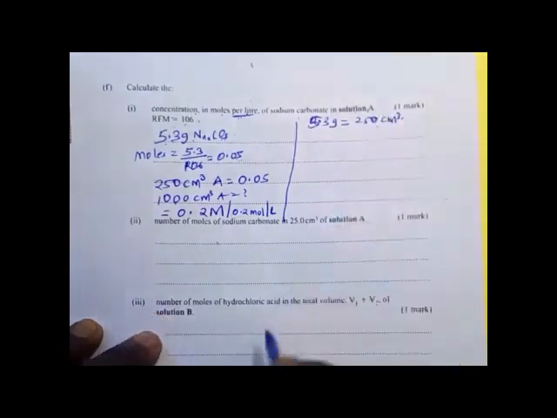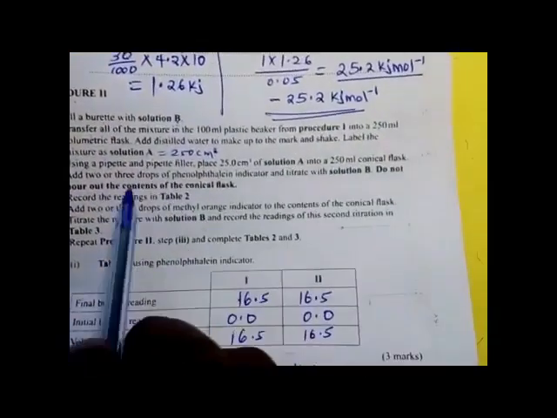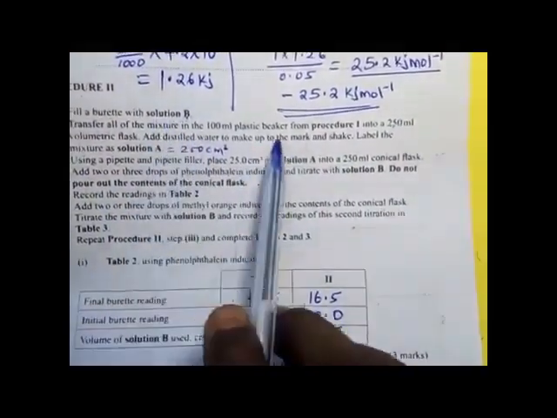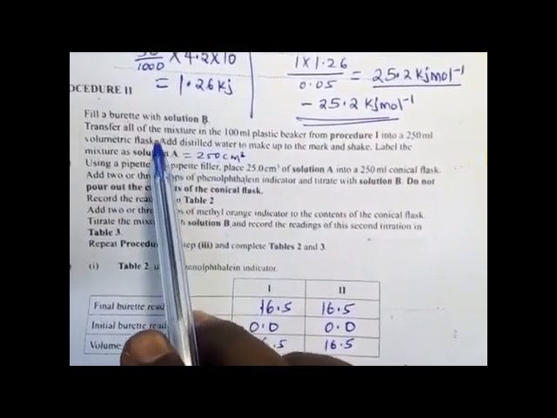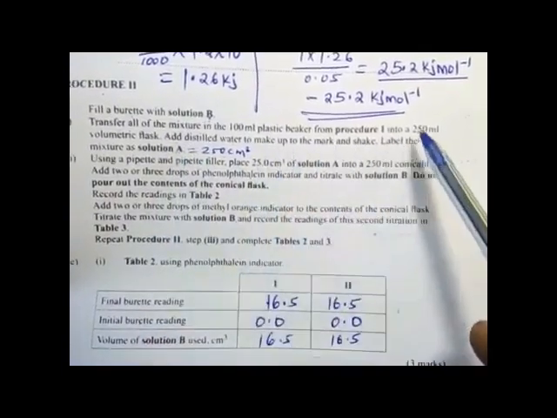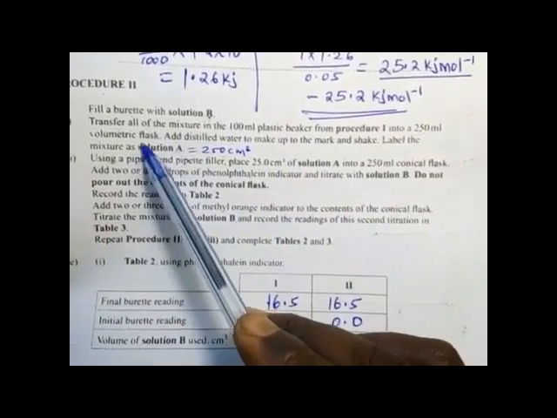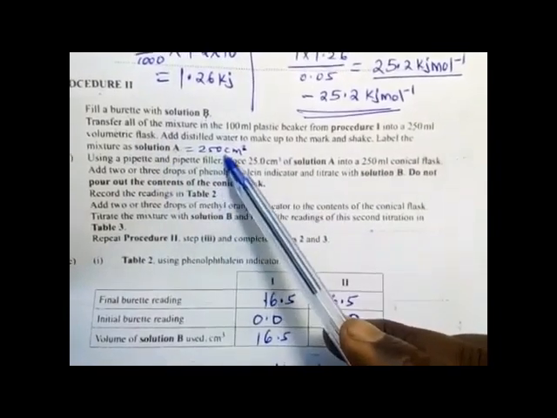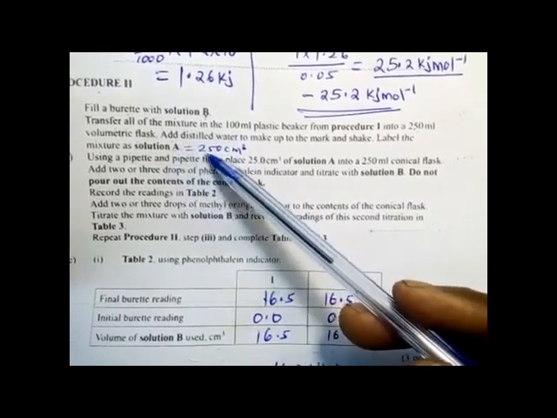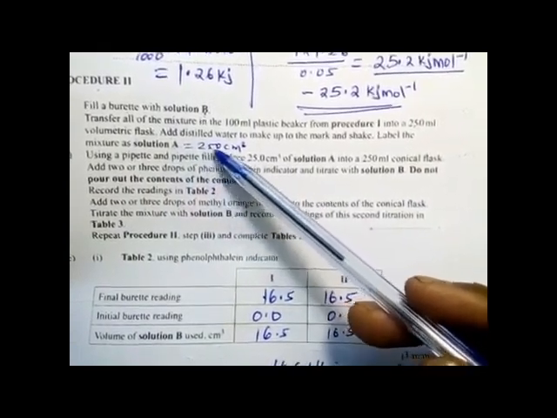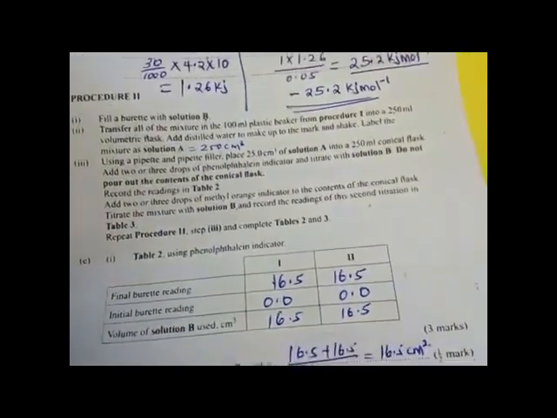Remember from the procedure, there are some things which you need to put in your mind. We dissolved solid A in 30 centimeters cube from procedure 1. That solution, we put it into a volumetric flask. Then we add water to 250. So the mass in 250 is 5.3 grams, the one we used, right?